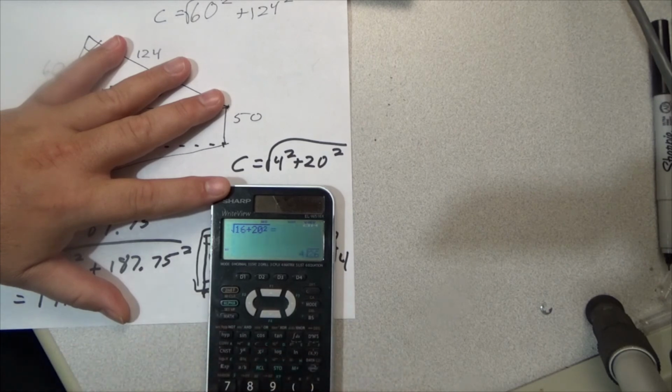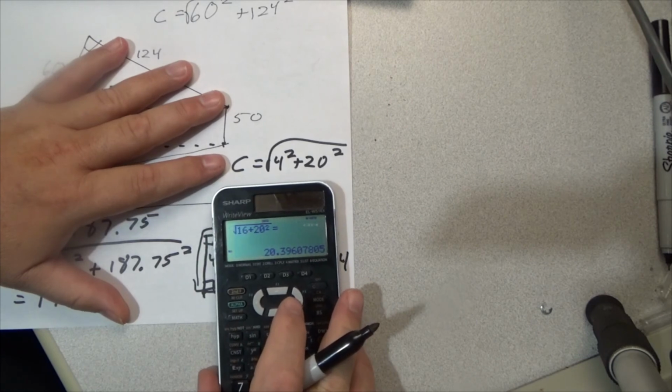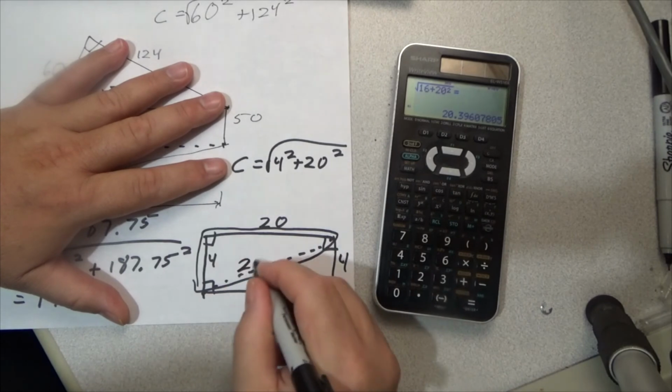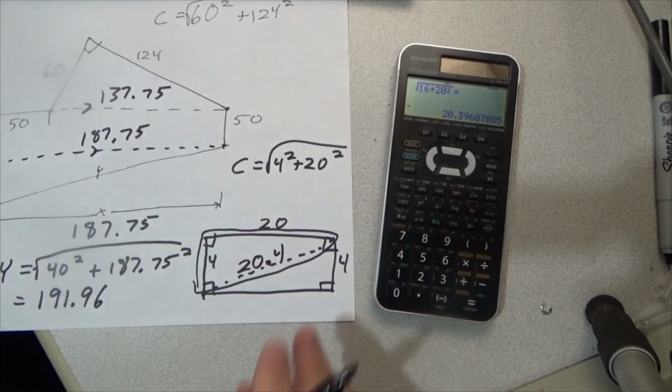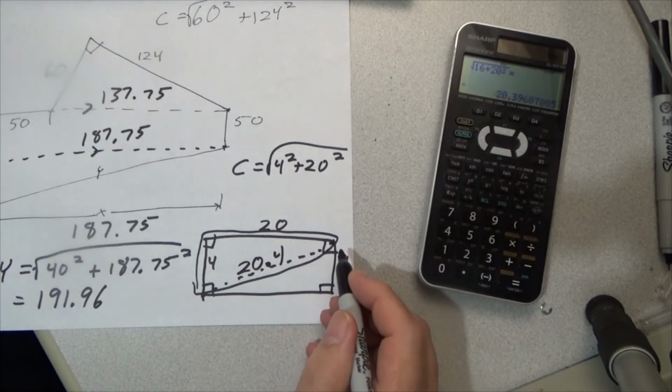Pull out all the even square roots. So that would be about 20.4 feet. So 20.4-ish.